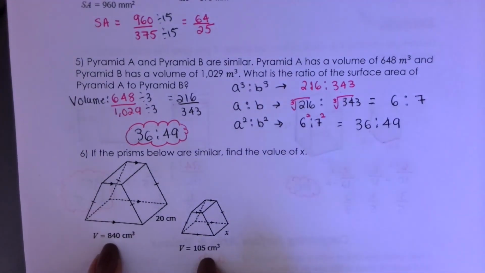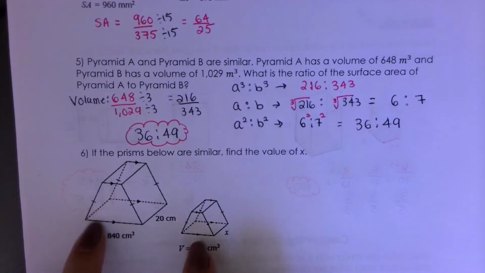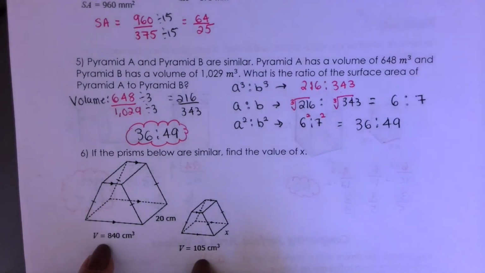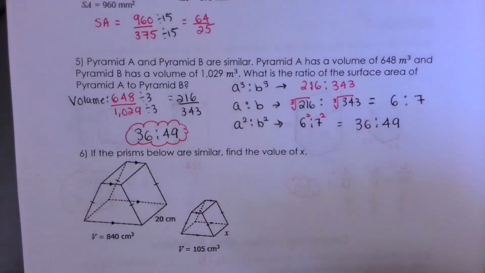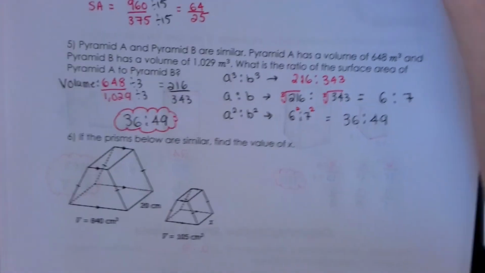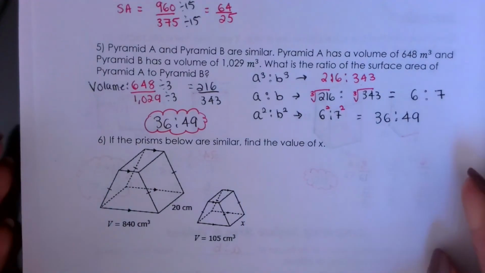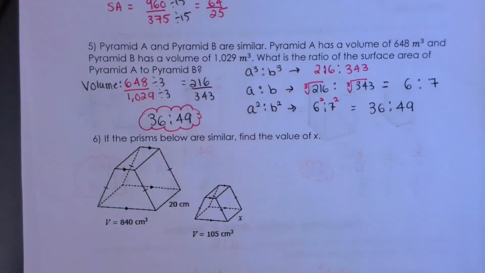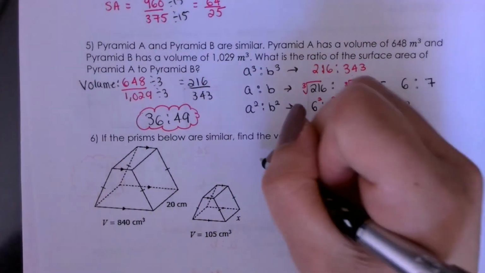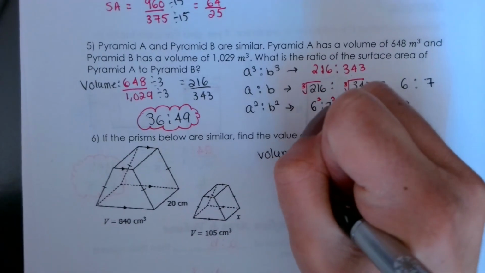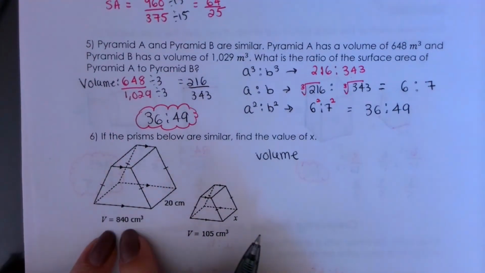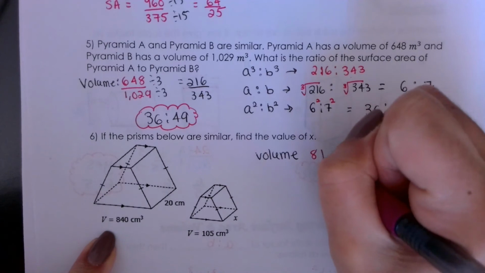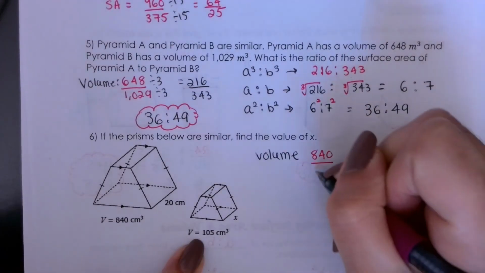So this right here is not the length of that. It says it's volume. So to find the linear measurements, I need the scale factors. So before we even get into all that, let's go ahead and focus on the volume first. So my volume right now, it's 840 over 105.